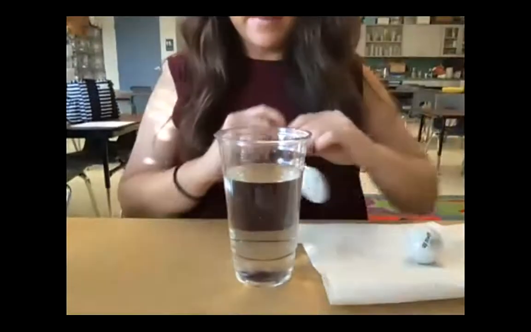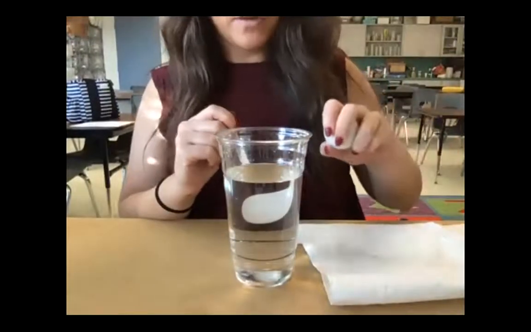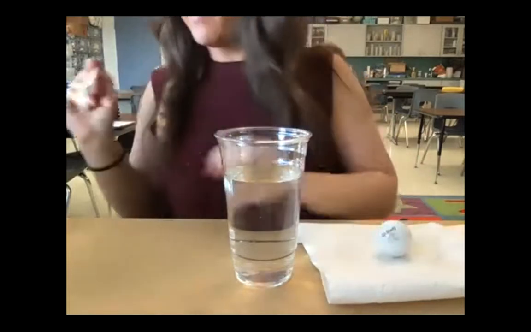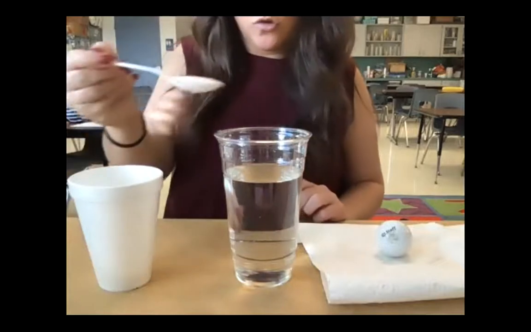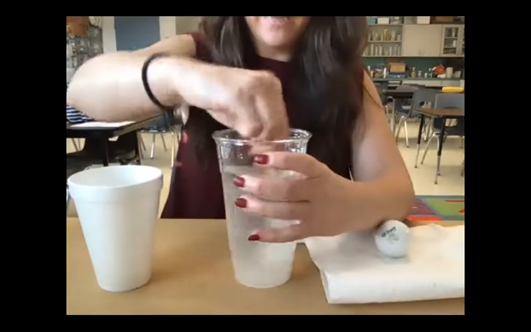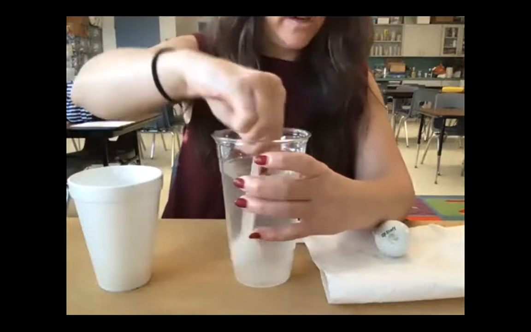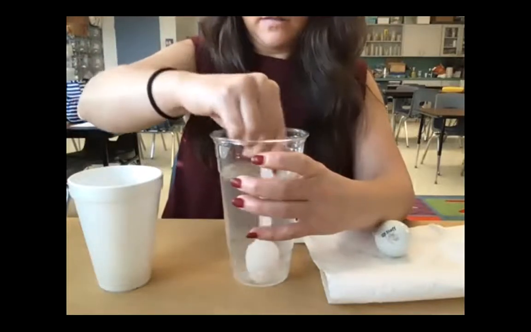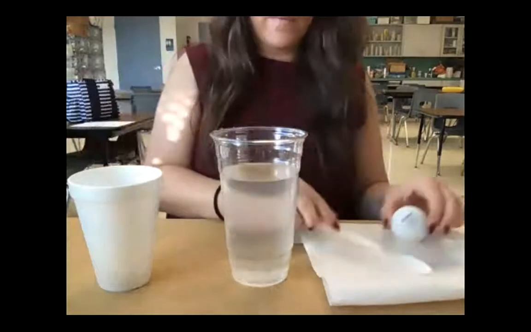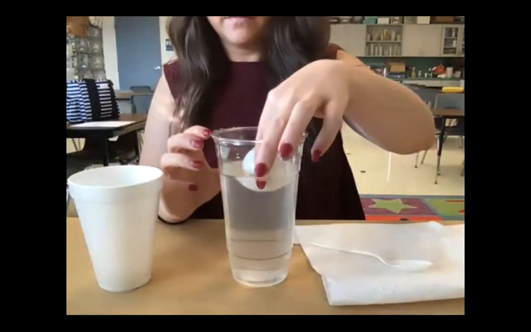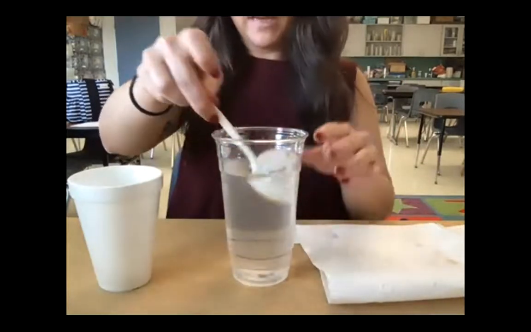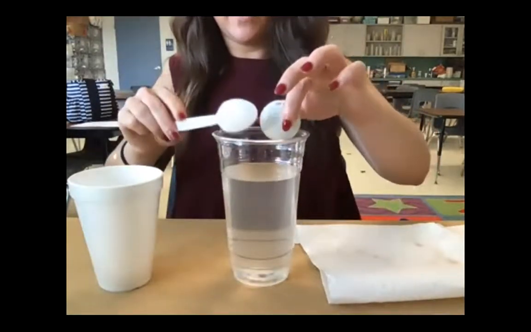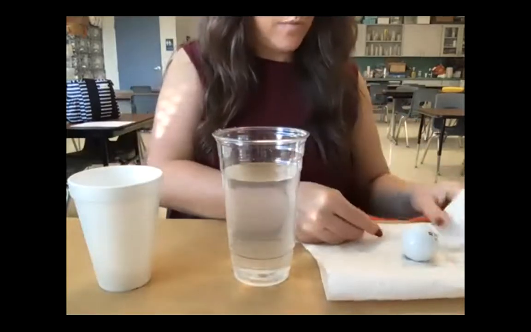All right, so I'm going to add a scoop. I'm going to stir to dissolve. I'm going to put the golf ball in each time and then take it out and repeat until we get our golf ball floating. So here is scoop number 1. I'm going to add it. I'm going to stir. I'm going to carefully add my golf ball in. Oh, golf ball sank to the bottom. It's not floating yet. So my golf ball is still more dense than my water.